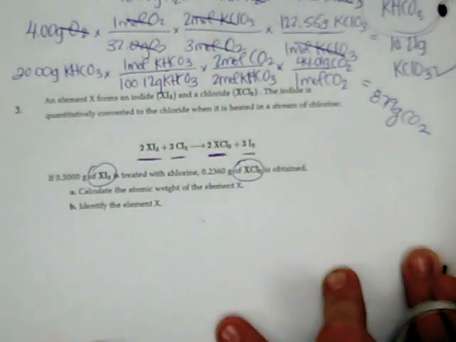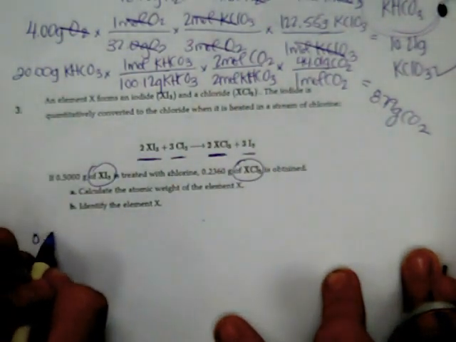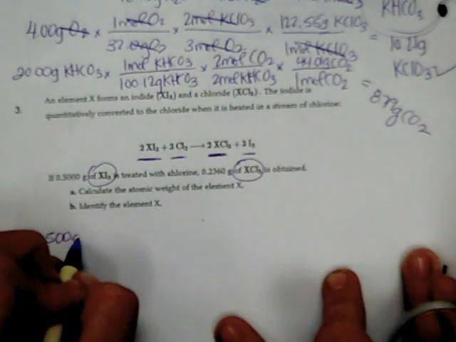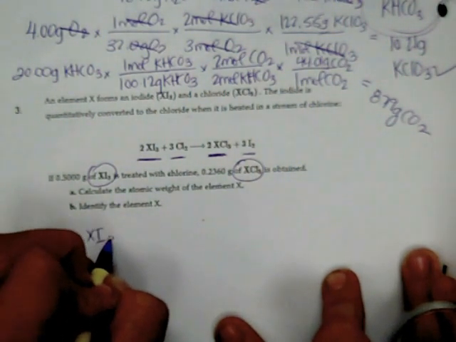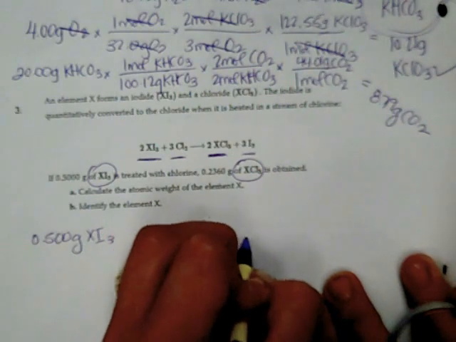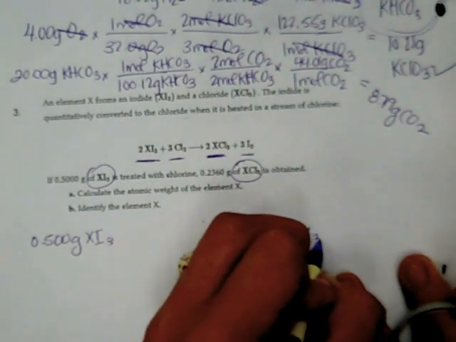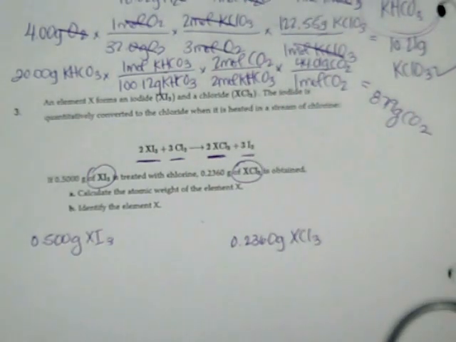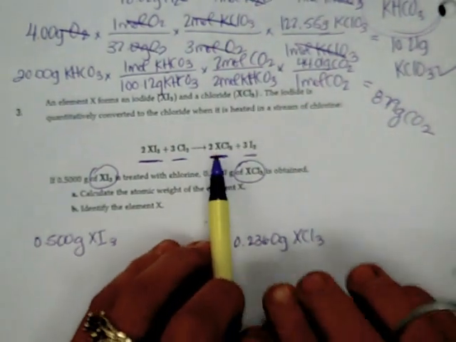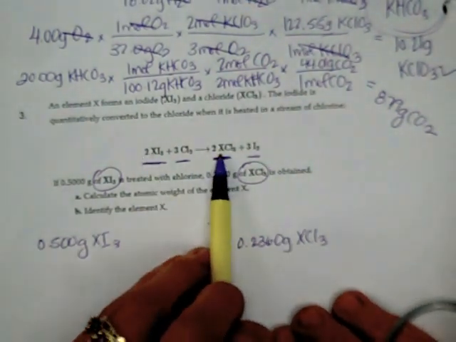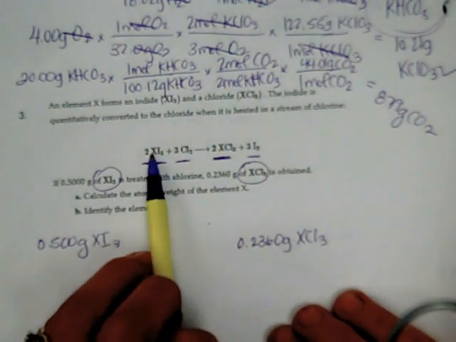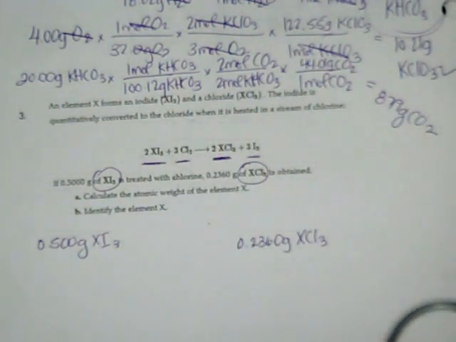What we can do is say, if I know the mass of this compound, and I know the mass of the other compound, according to the law of conservation of mass, my moles of this metal must be conserved.